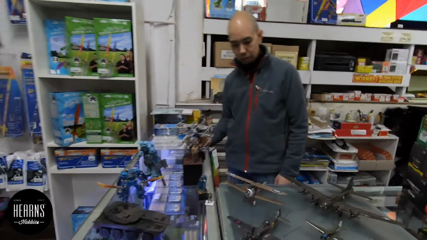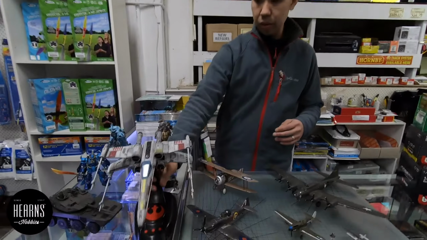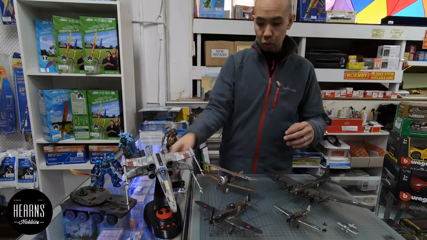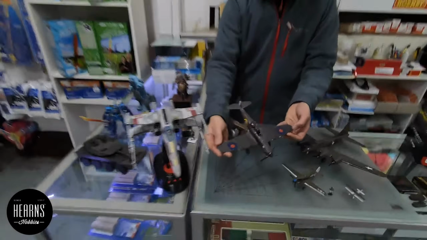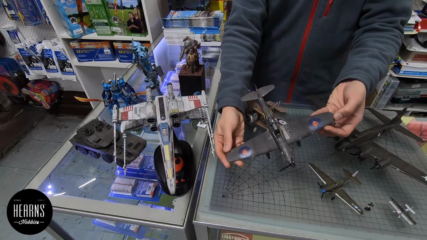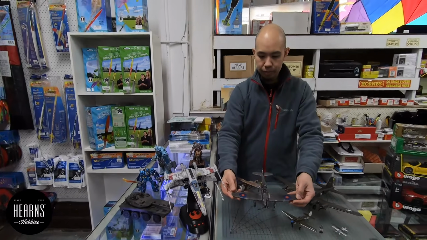Now it's interesting when you look at this, this is 1 to 48 scale in the science fiction world. If you can imagine here, that compares to a World War II aircraft there. But they're the same scale.